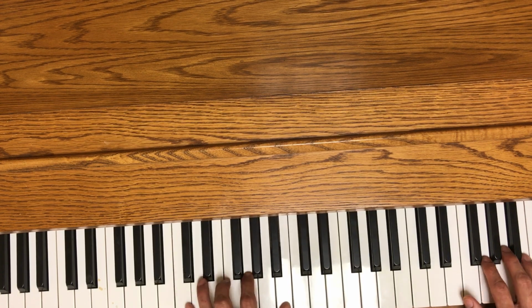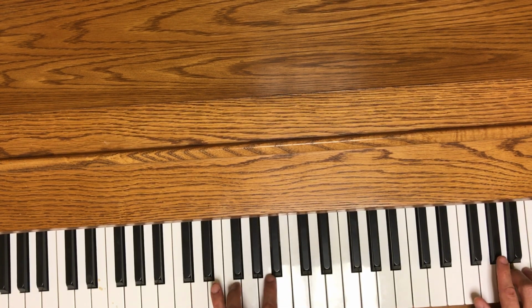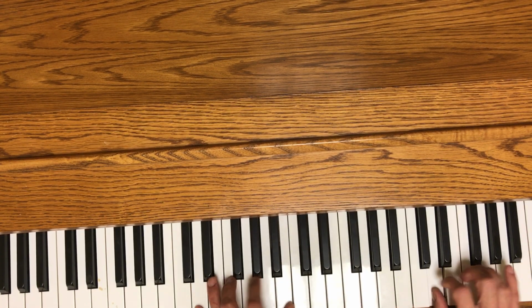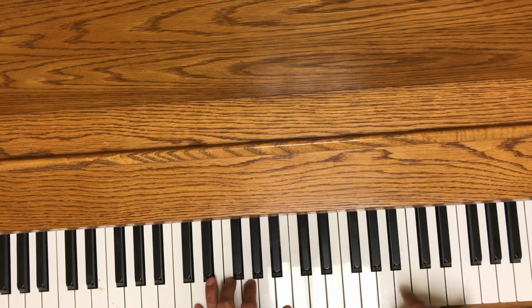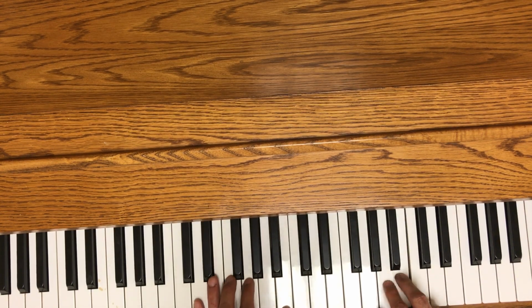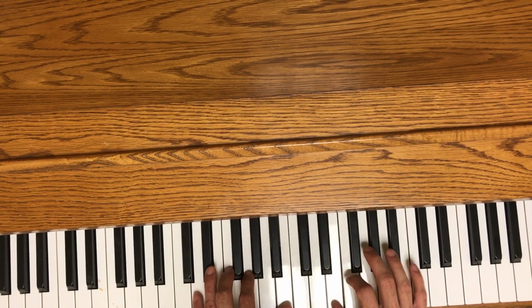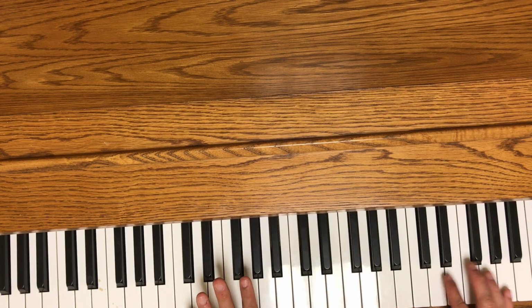So if I go 1 and 2 and 3 and 4 and 1 and, I don't want to be there on "and," I want to get there on 2. So I need to do something else to just stall for half a beat for my "and," and then I can play this on 2 and 3 and 4 and then I'll be back on track.